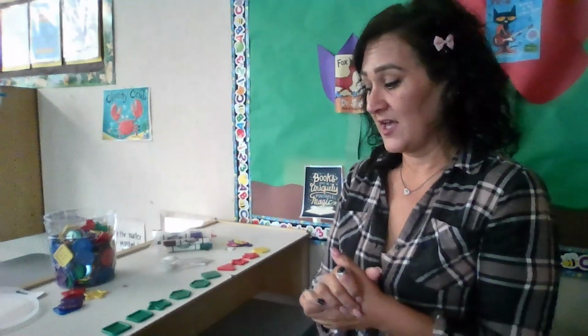Oftentimes when children are counting higher, they may miss numbers, and that's okay, just repetition, they're still learning. But make sure they have a good grasp of the first 5, the first 10 before you jump into a higher level. And that's it, that's my activity.